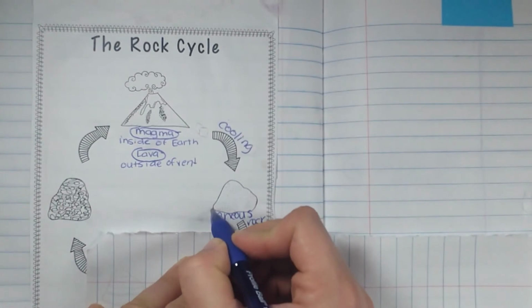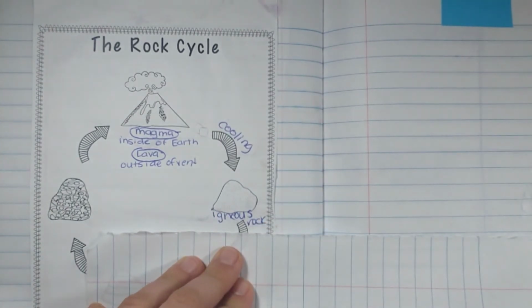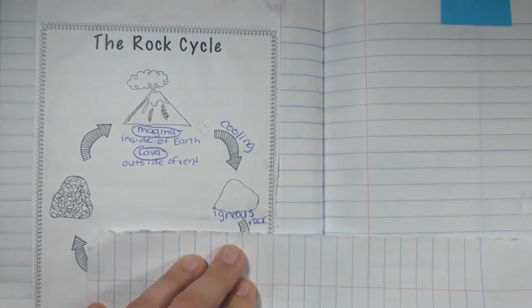Igneous, I always think of ignite, like something that is very hot. It ignites and it turns into rock. Igneous rock is cooled magma. Now, igneous rock can be turned into sedimentary rocks, and it can be turned into metamorphic rock.